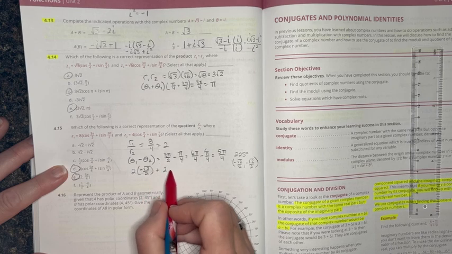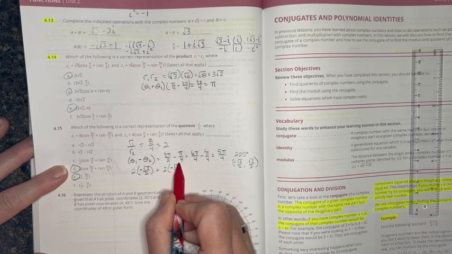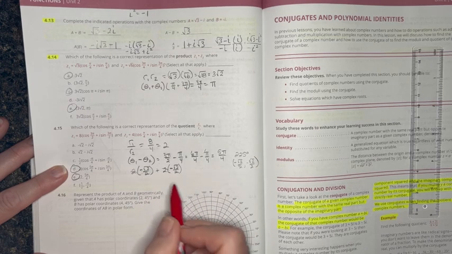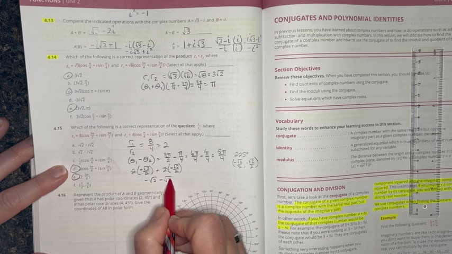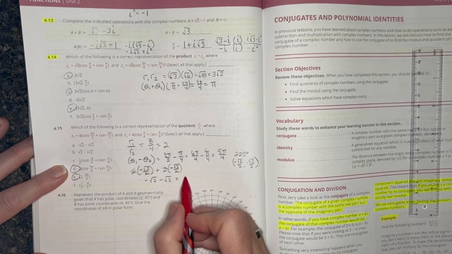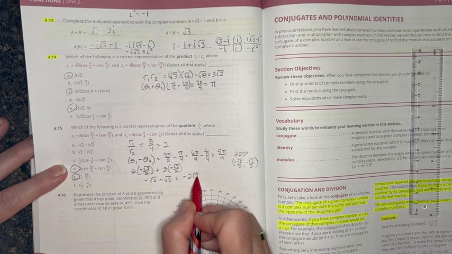Plus 2 times this negative square root of 2 over 2. The 2's are all canceling here, so I end up with negative square root of 2 minus the square root of 2, which is equal to negative 2 times the square root of 2.